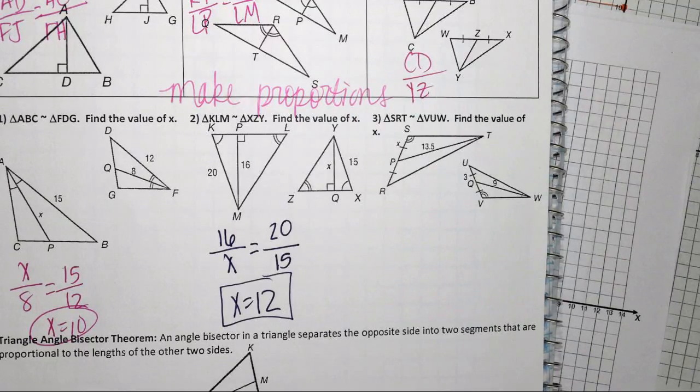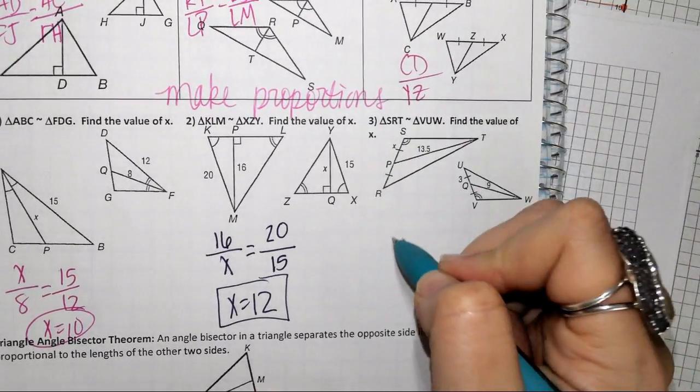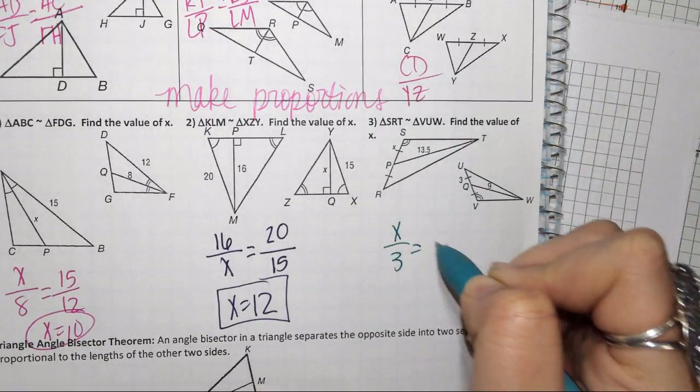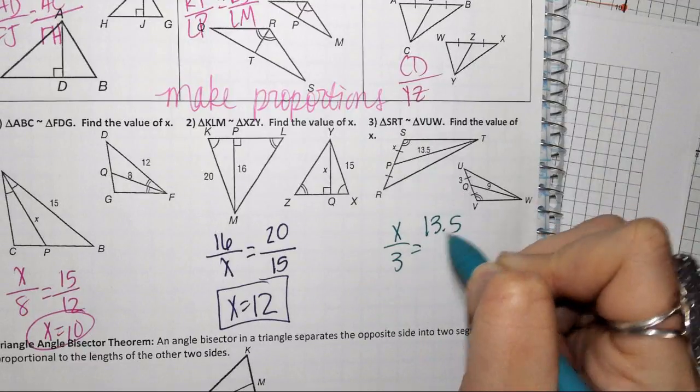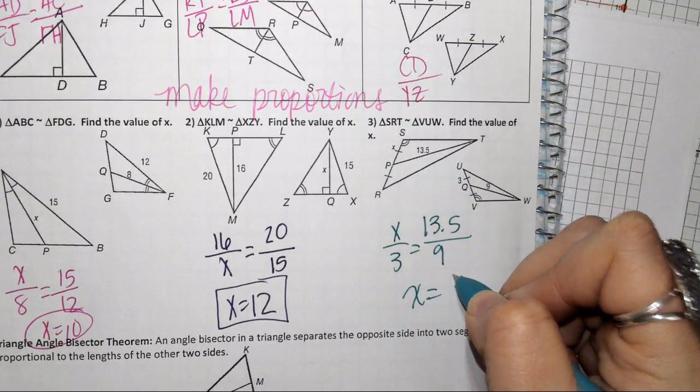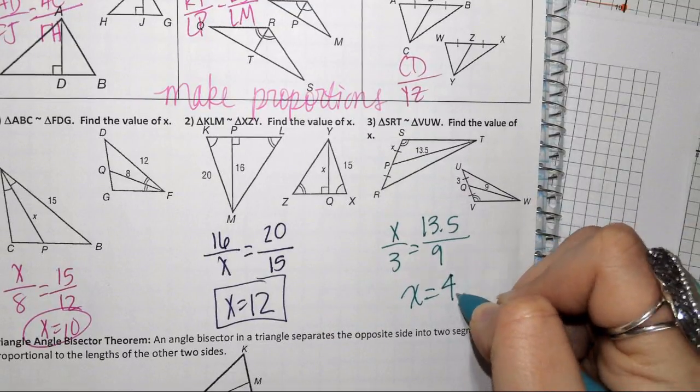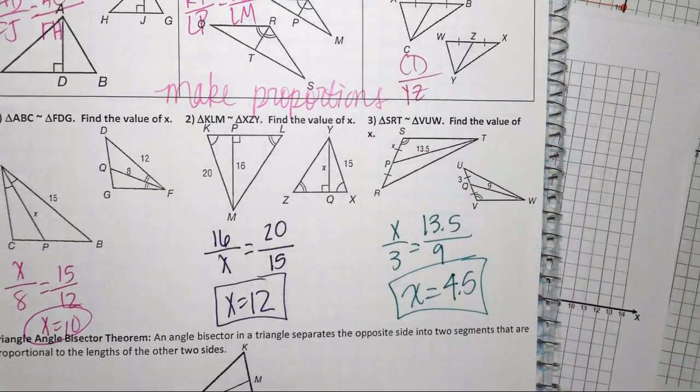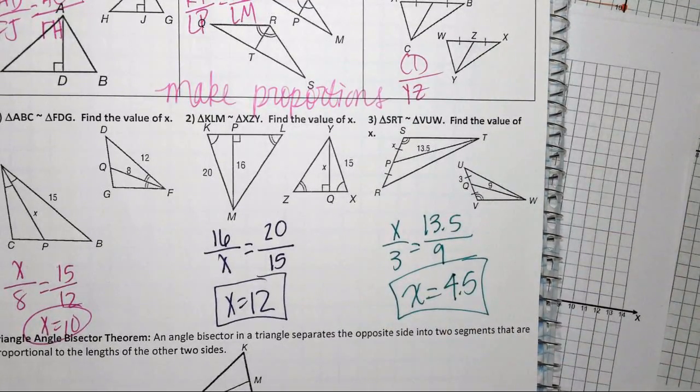4.5. Can you tell me how you set it up? I did x divided by 3 equals 13.5 divided by 9. Good. And then you ended with x equals? 9x. Oh, yeah. We still get the same answer if you did x divided by 3 equals 9 divided by 13.5? No. Oh, I said that right. All you got to do is follow the triangle. Do X over 15. Wait. Oh, yeah.